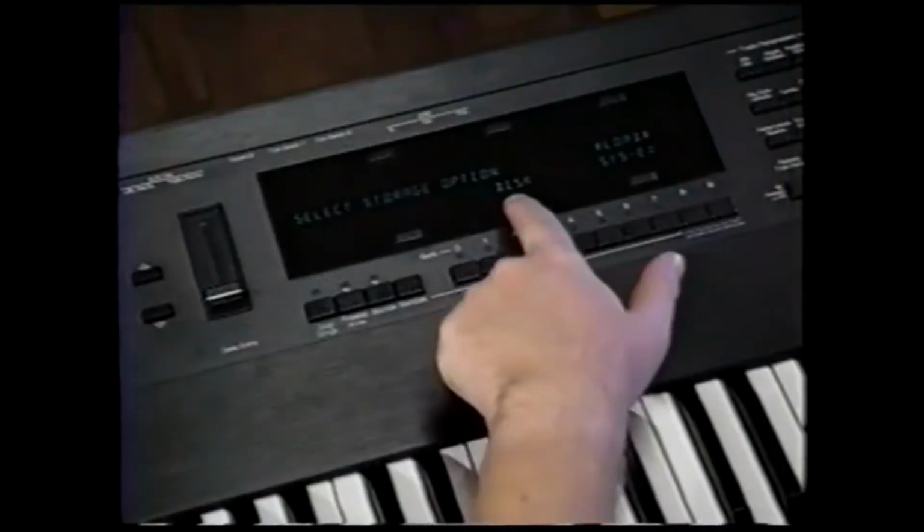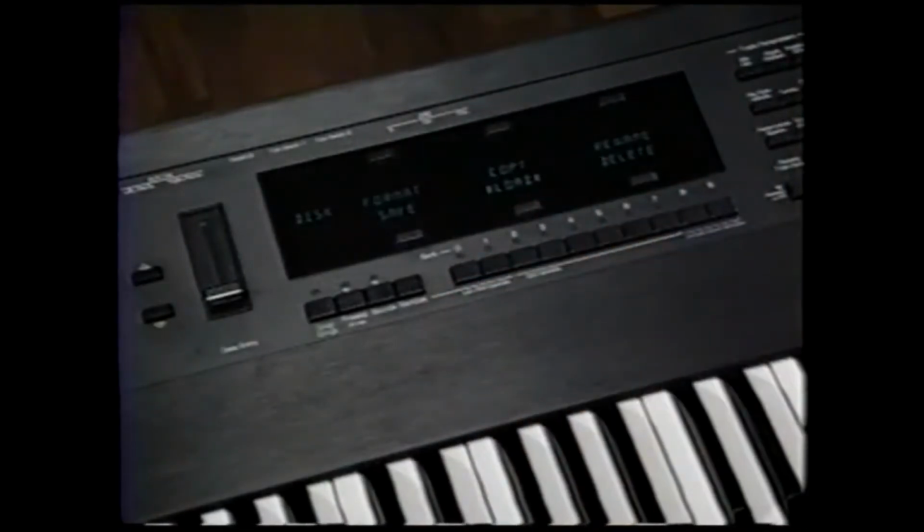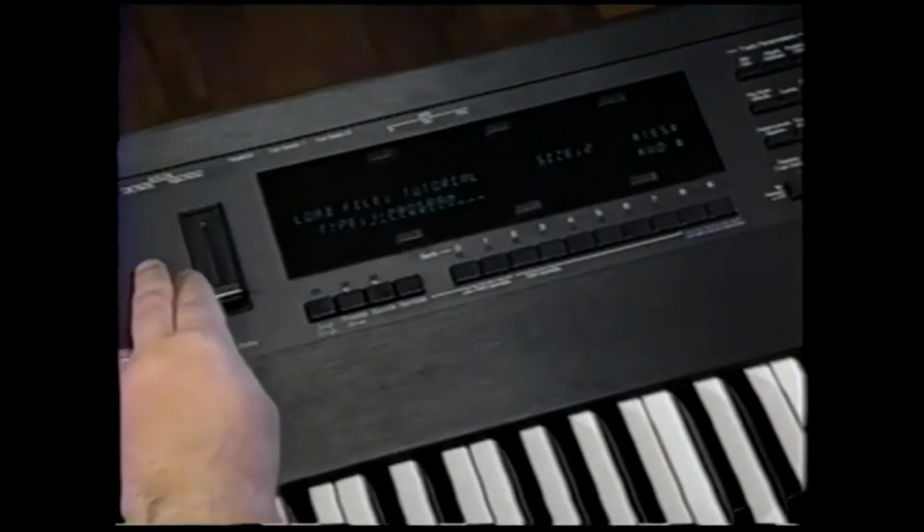Press the Storage button. Select Disk from the choices presented. Select Load. You can select from among several types of files to load. Use the data entry controls to set the Type equals 120 programs.